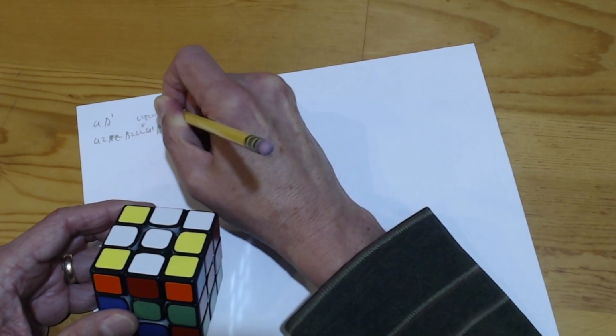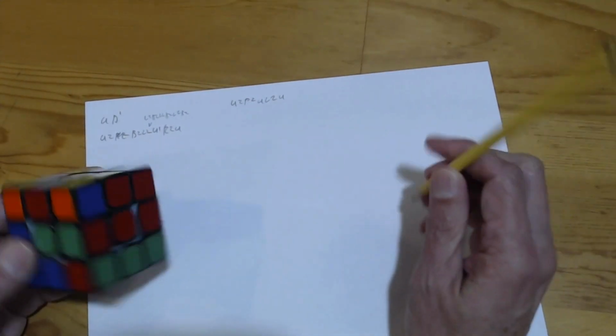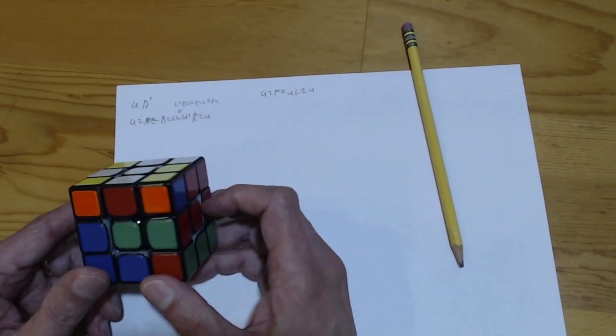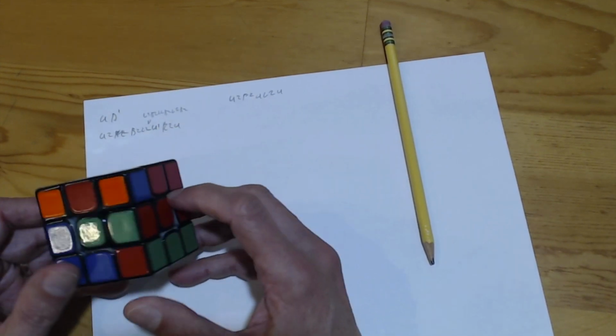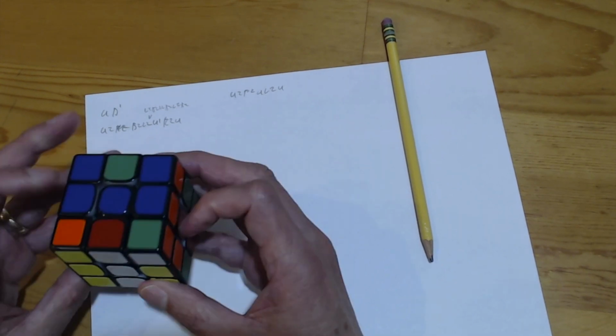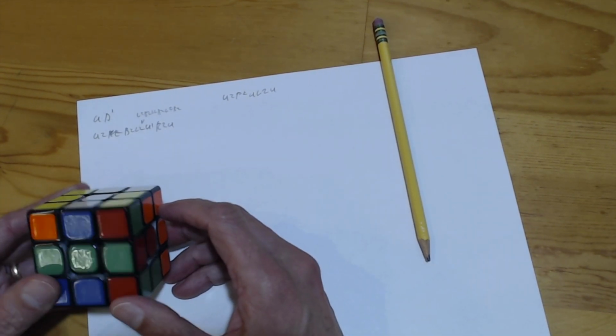L2 B2 L2 B2. That might be better left until after I finish the HTR to see if I get a 4E case. So that's the most direct corner setup.